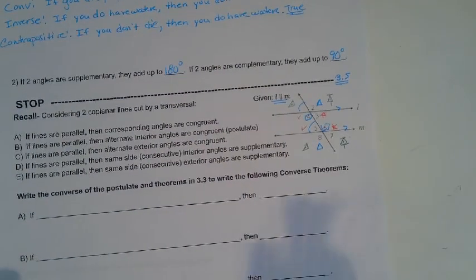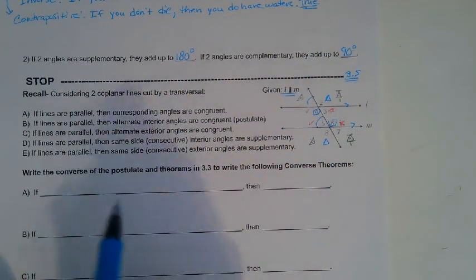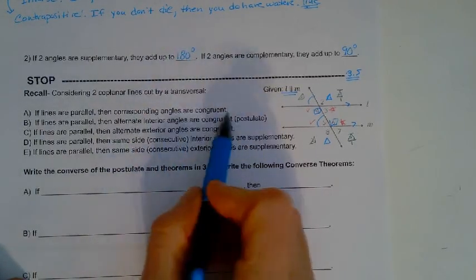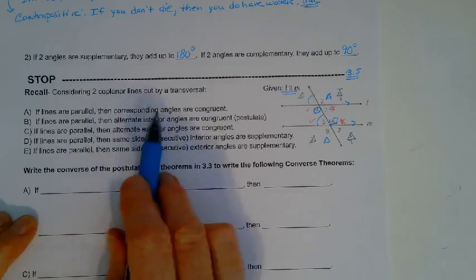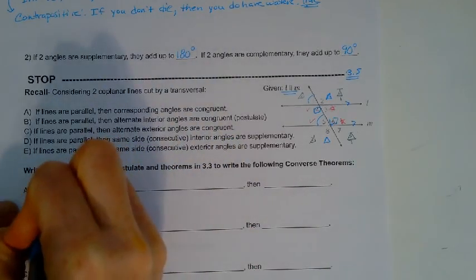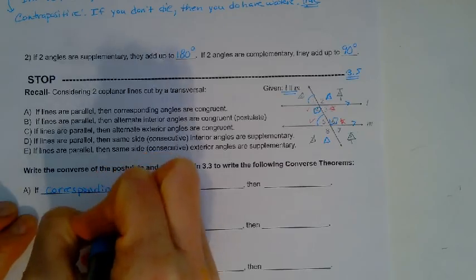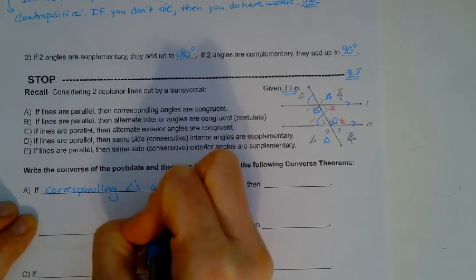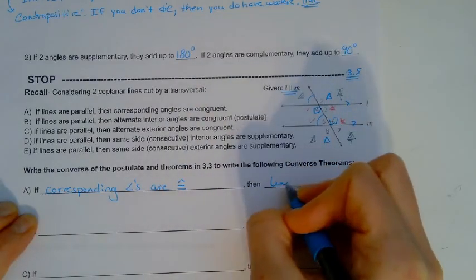Well, we're going to state the converse here, and we're going to prove lines are parallel by being given the conclusion. So, for example, let's take A. If lines are parallel, then corresponding angles are congruent. We're going to say if corresponding angles are congruent, then lines are parallel.